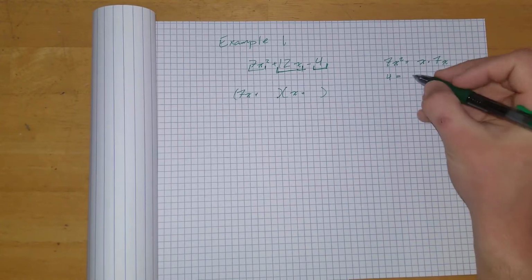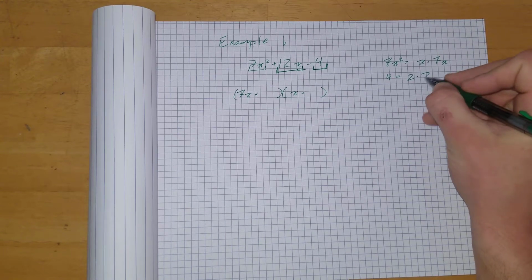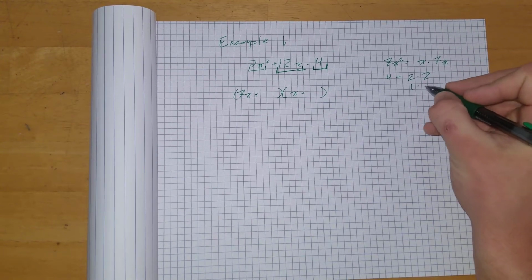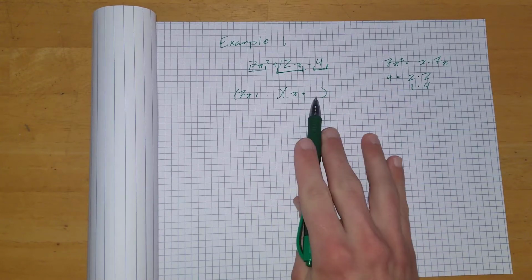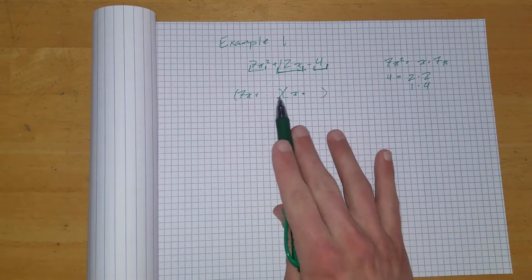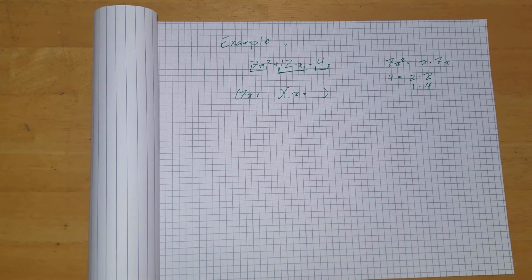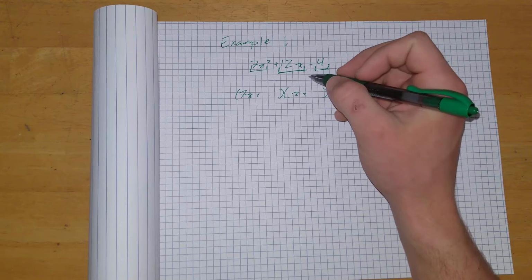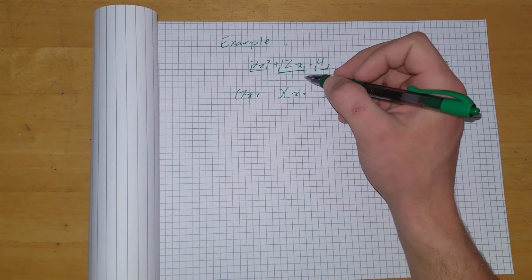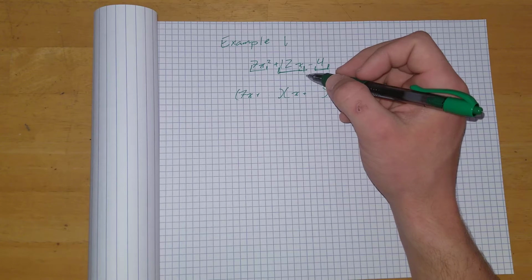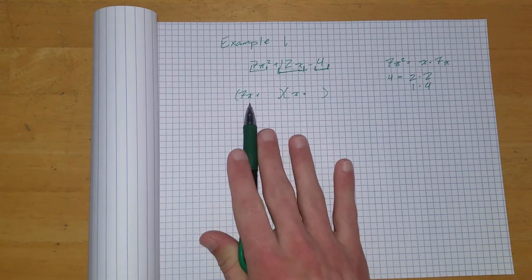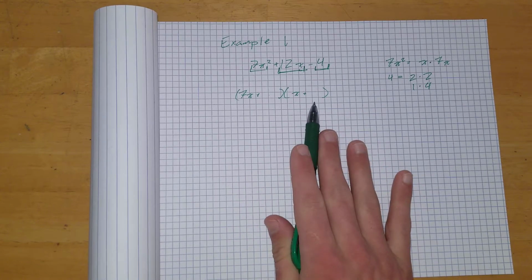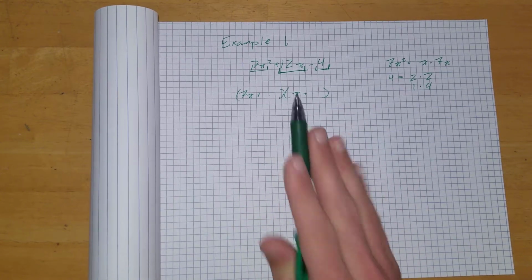4 can equal 2 times 2 or 1 times 4. So we will either put a 2 here and a 2 here, or we'll put a 1 here and a 4 here, or a 4 and a 1 there. So we have to think about 12x and what we can add together in order to get 12. So we know 7 times something plus something times 1.